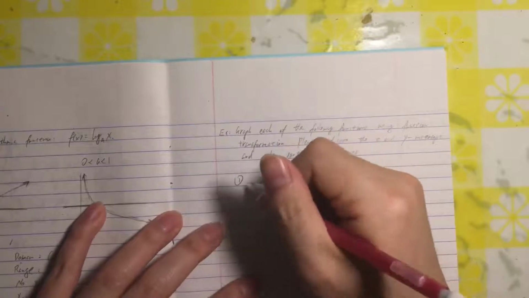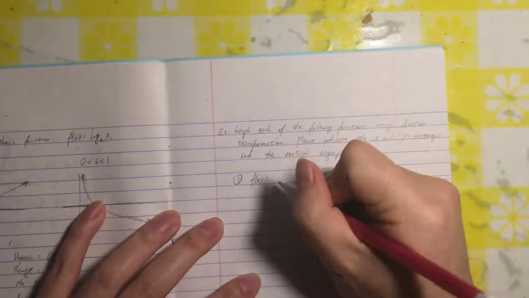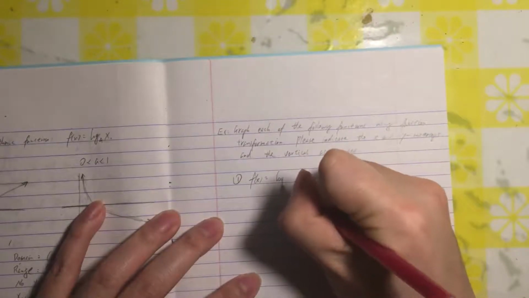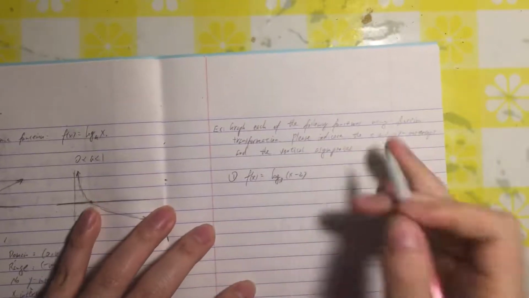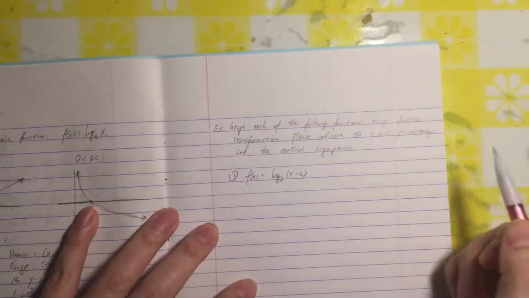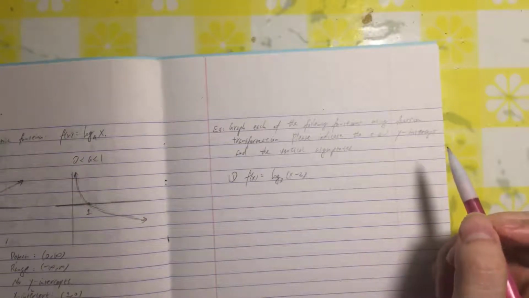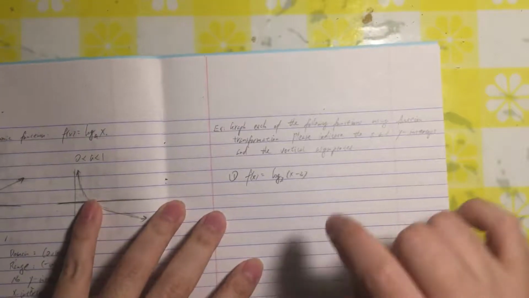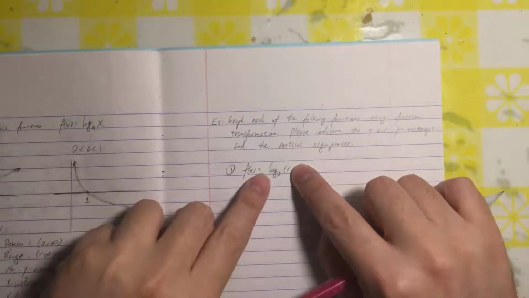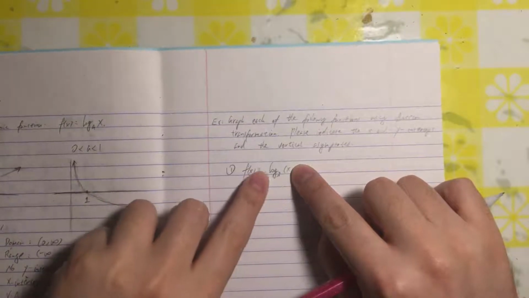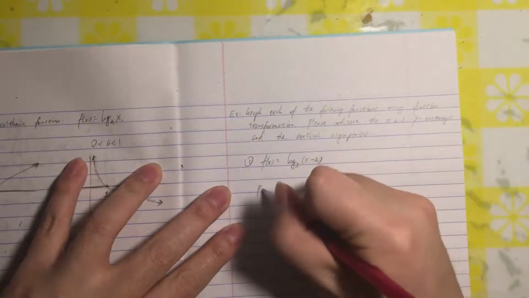First example, f of x is log base 3 of (x minus 2). How can we graph this function? First step, let's choose the parent function. In order to choose the parent function, we drop the 2 here. If I drop 2 here, I get log base 3 of x. So I choose log base 3 of x as the parent function.